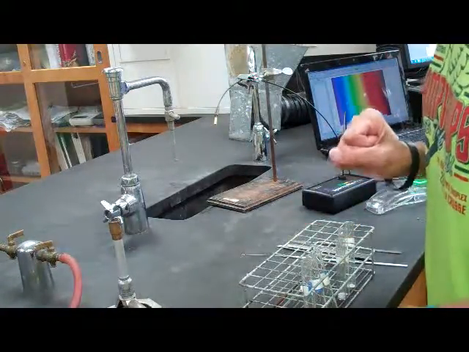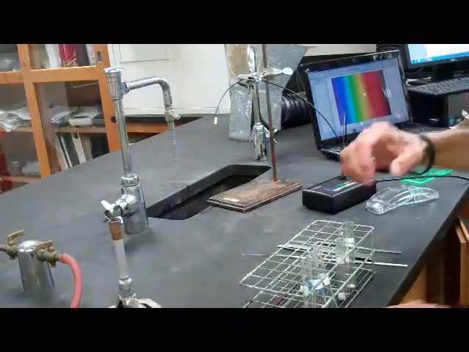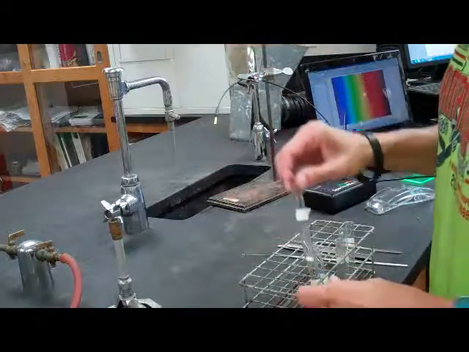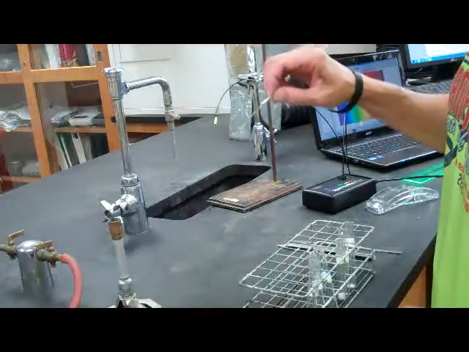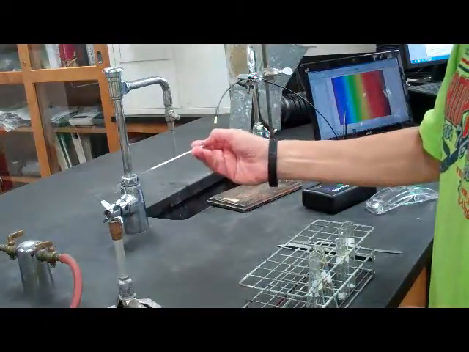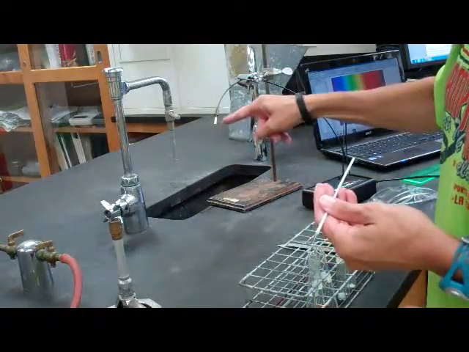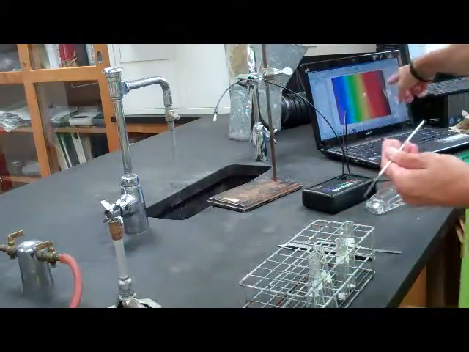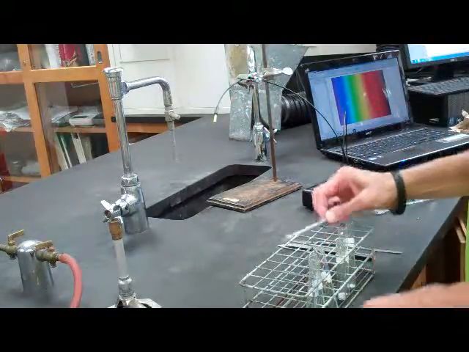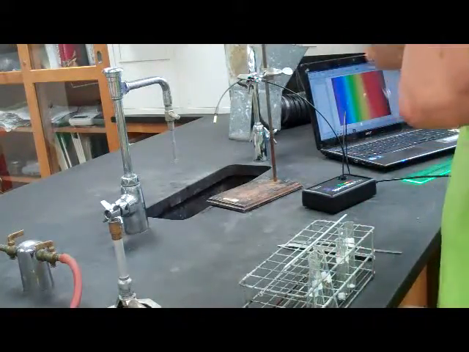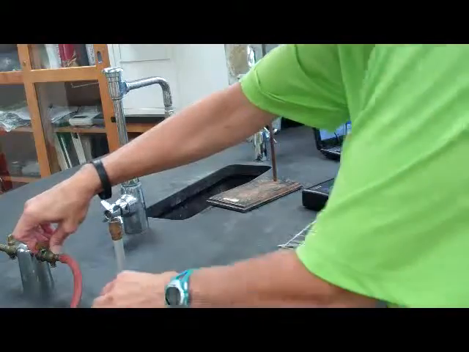And then the second part of Part B has us working with the solids. We will be using a loop, dipping the loop into the solids, then putting them into the flame, and the fiber optic cable will sense the color and give us a readout in nanometers of that spectrum. So, goggles on, lighting our Bunsen burner.